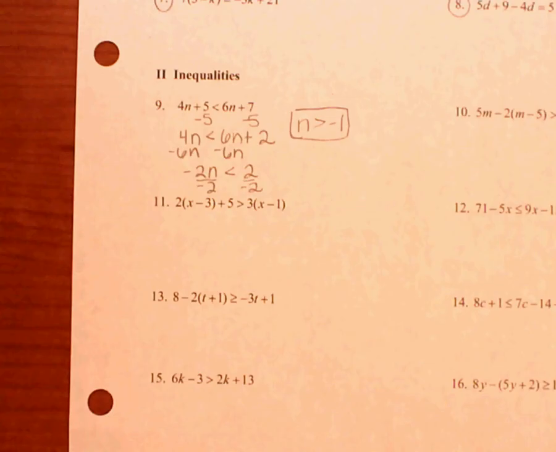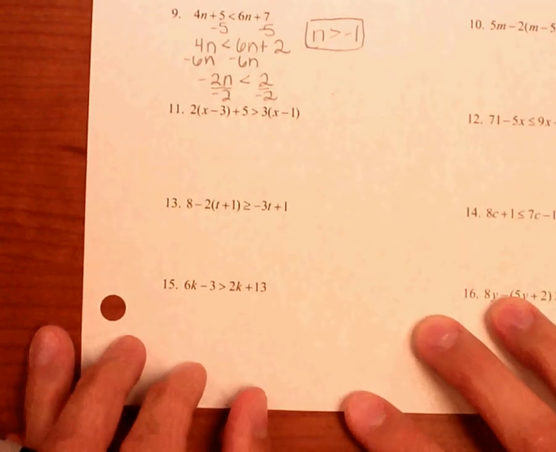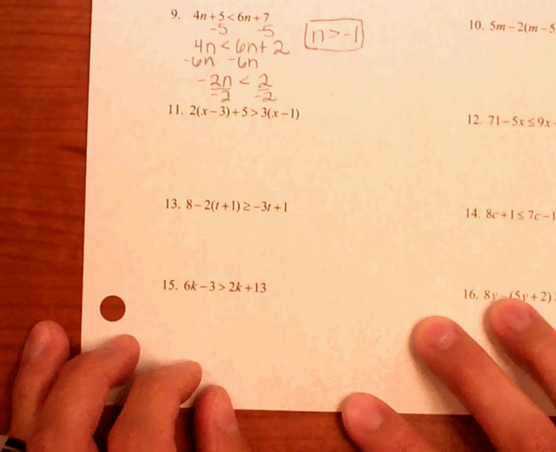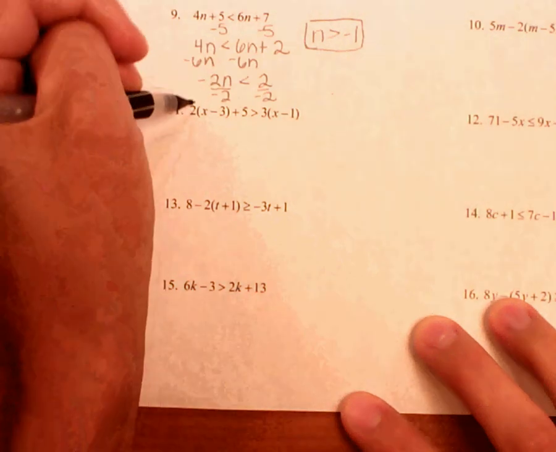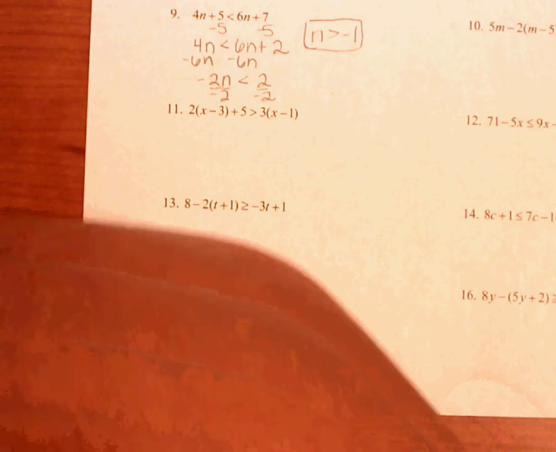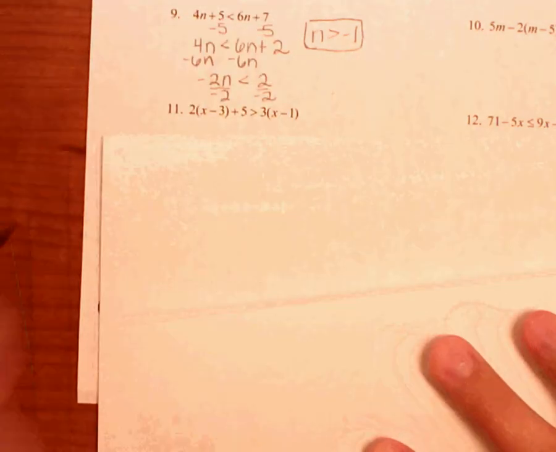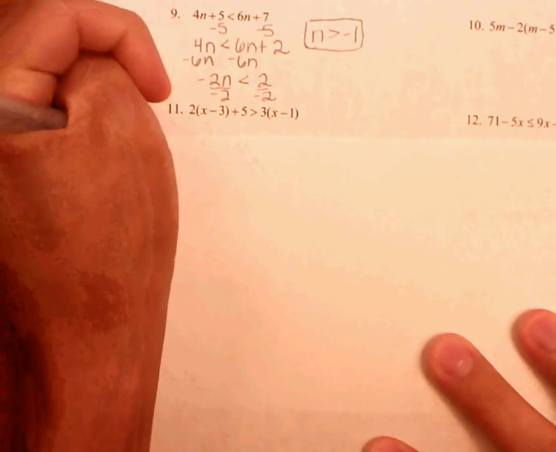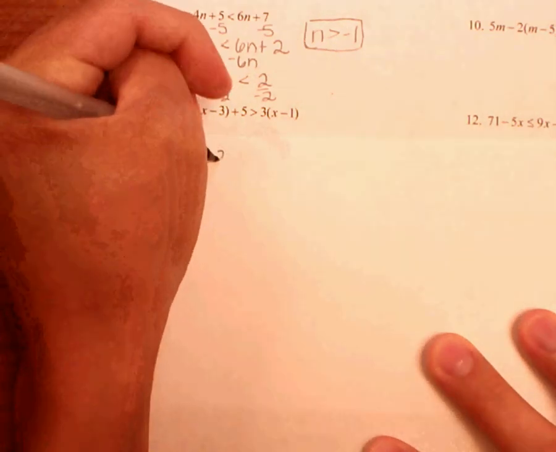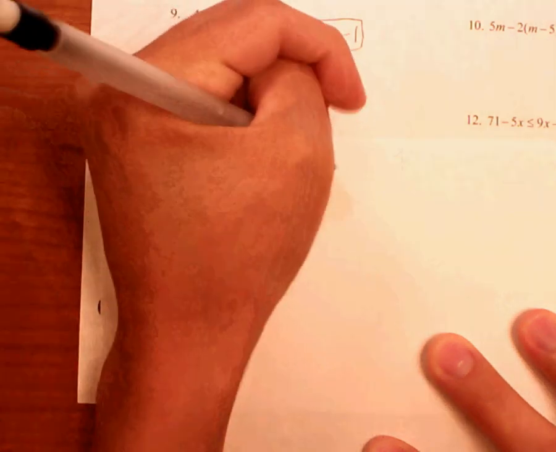Okay, we are continuing with number 11. On number 11, we have to distribute. I'm going to do this one on a separate sheet of paper so we have more room. Number 11, we have 2x minus 3 plus 5 is greater than 3x minus 1.